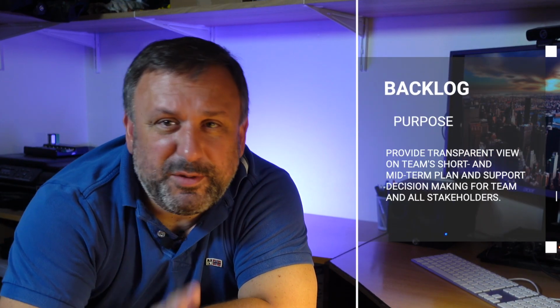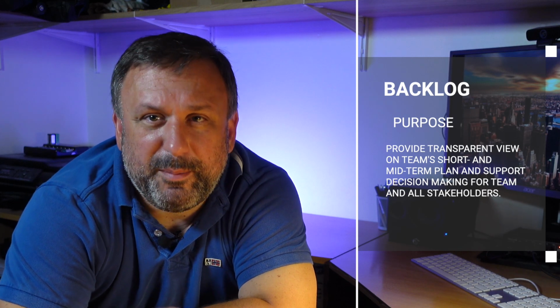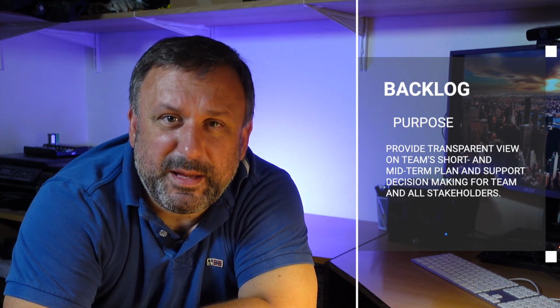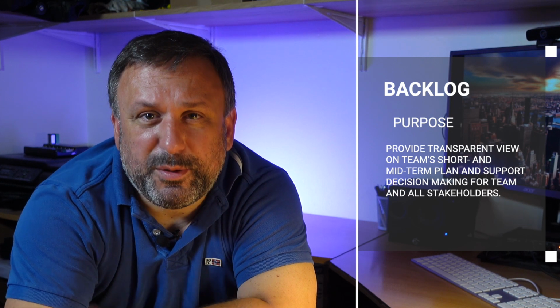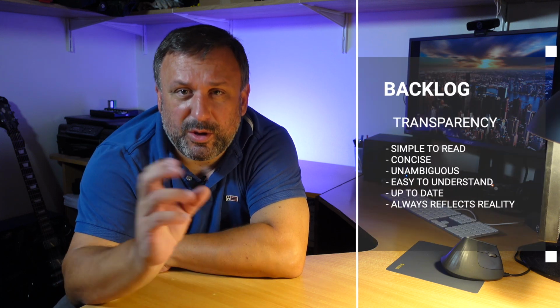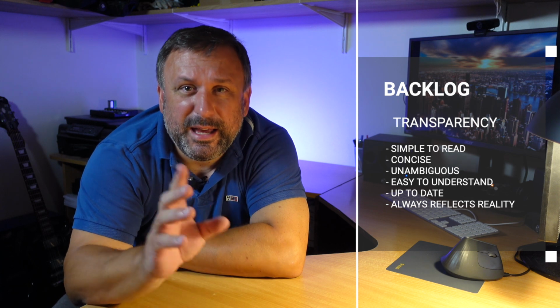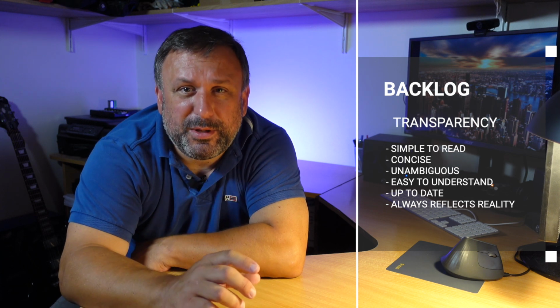The primary purpose of a backlog is to provide a transparent view on a short and mid-term plan for the development team and its stakeholders, and to support the team and its stakeholders in their decision-making. It is critical to understand what we mean by transparency here. The backlog, in order to be transparent, must be simple to read, concise, unambiguous, easy to understand, up-to-date, and must accurately reflect the reality at any time.